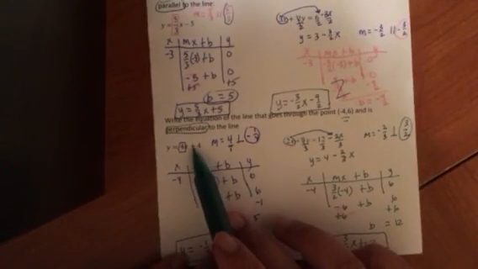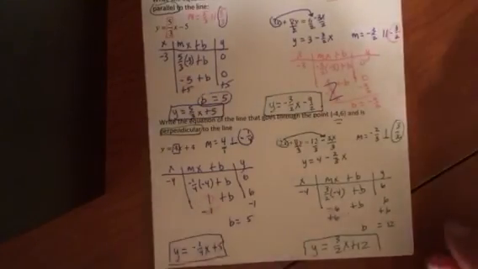So again, all you're having to do is determine whether it's parallel or perpendicular. The first two were parallel. The second two that we did were perpendicular. And then you just do your little t-chart and find your answer.